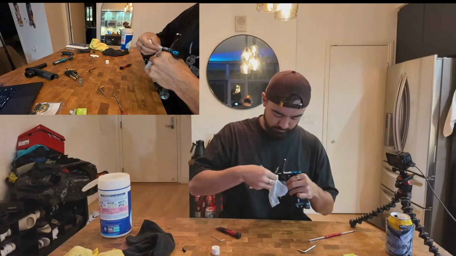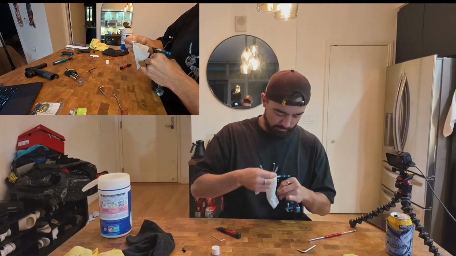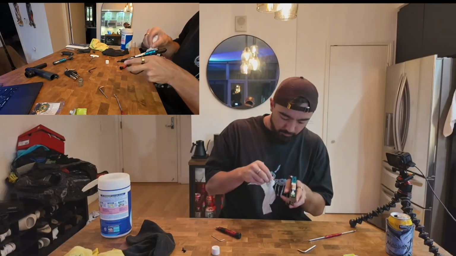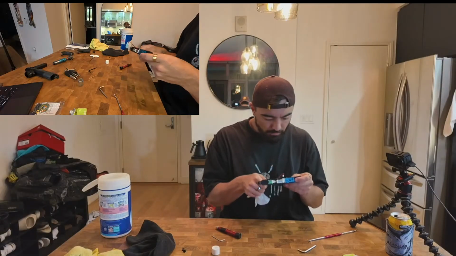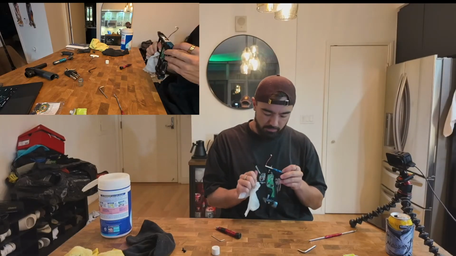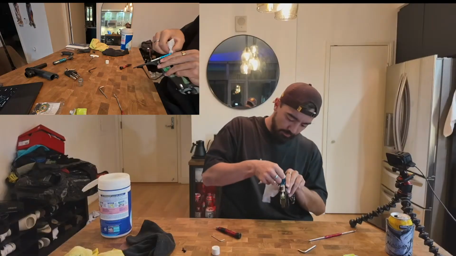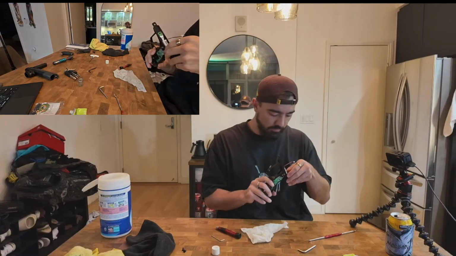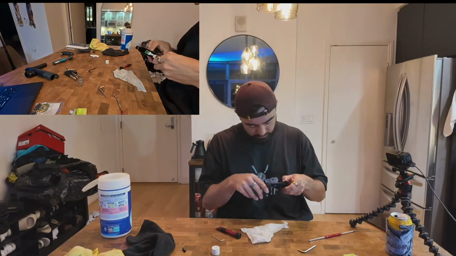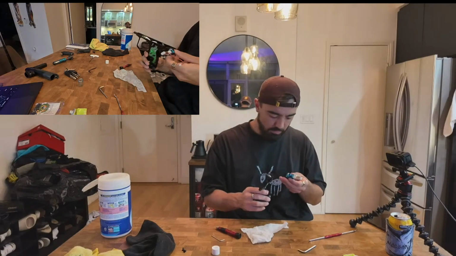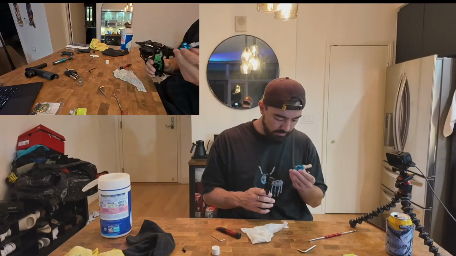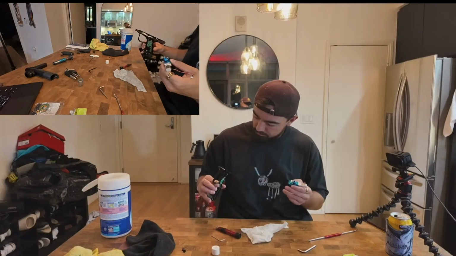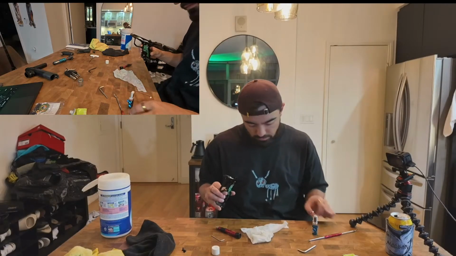Oh, that's cool. Huh. So this must be the SFR. And that's where the air from the SFR comes from. Oh, does this just pop out? Doesn't seem like it's securely stuck in. Oh. It is not securely stuck in. Well, let's clean that.